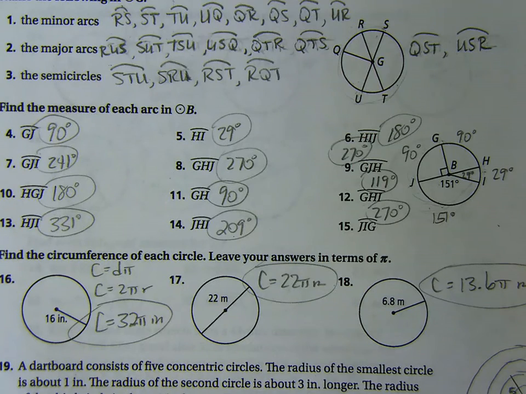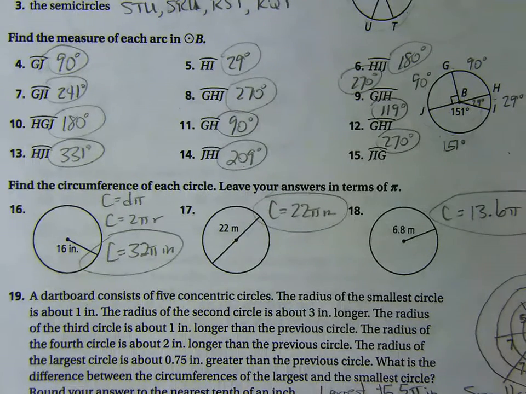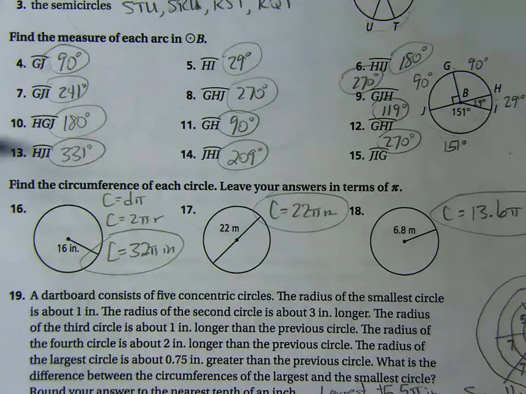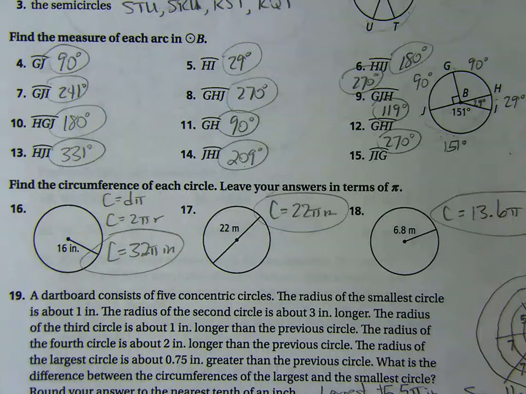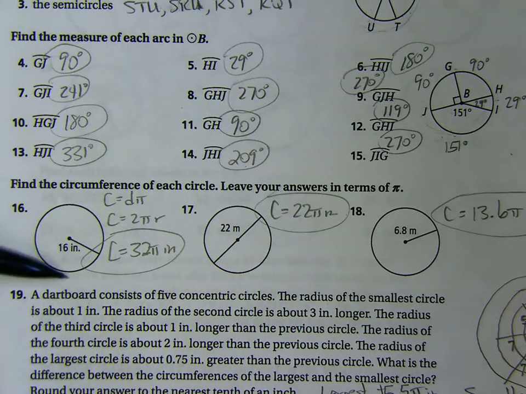Okay. All right. The next one says circumference of a circle. You can write the formula two ways. Circumference is diameter times pi, or 2 pi r. These tell us to leave it in terms of pi, so that makes it really easy. All I have to do, since the radius is 16, double that, 32, and 32 pi inches would be the answer. Now remember, circumference is just the distance around the outside, like the perimeter of a figure. This is the circumference, the distance around it.